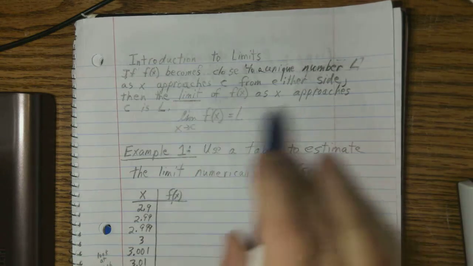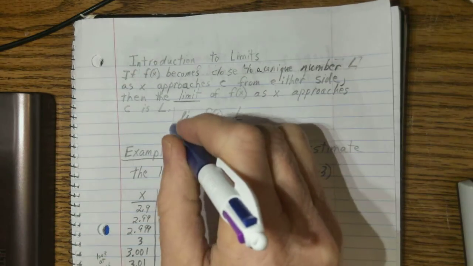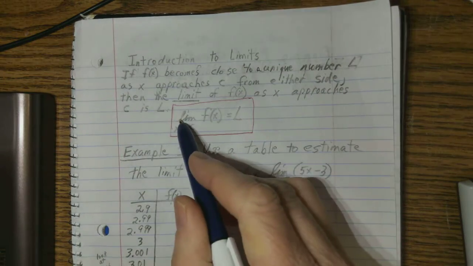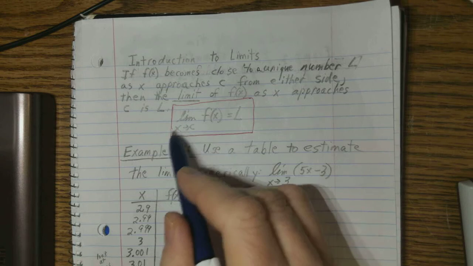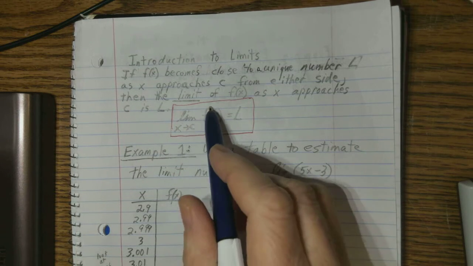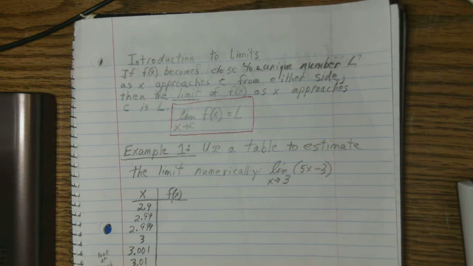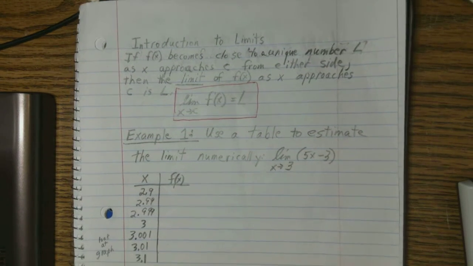And saying all that, here's the shorthand version. I want you to get familiar with the notation here: lim, for limit, as x approaches c of f of x, of some function, is equal to a value there. So we're going to work on some of that.